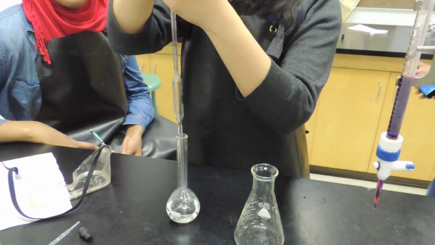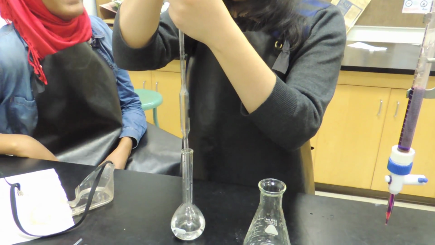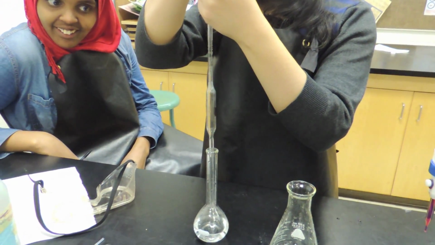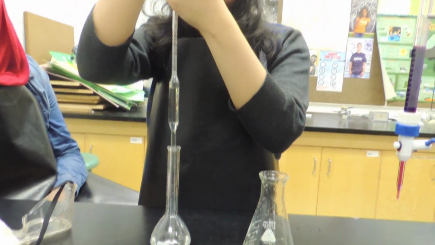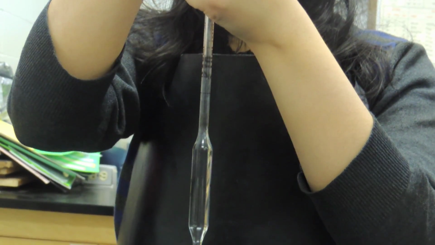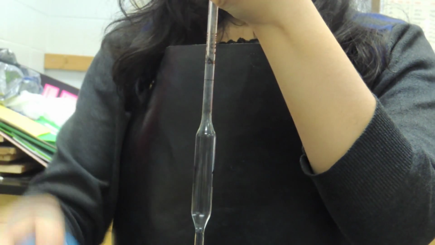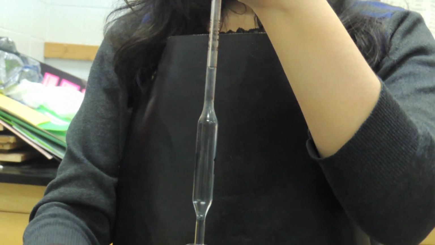Pipette 10 milliliters of iron 2 ammonium sulfate hexahydrate solution from the volumetric flask. Remove the pipette bulb and use your index finger to seal and release the top of the pipette to remove any excess solution.